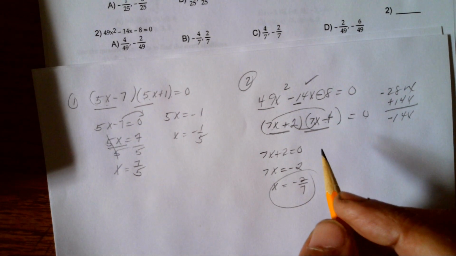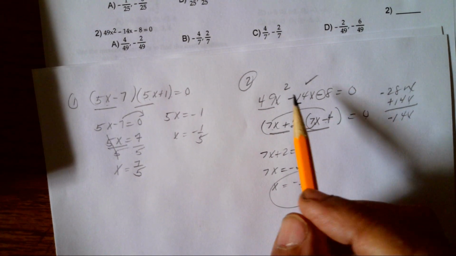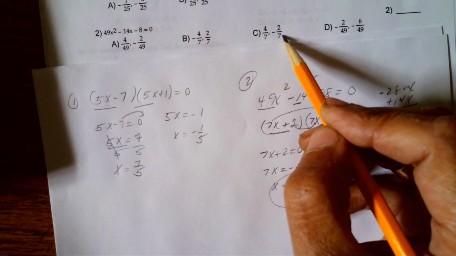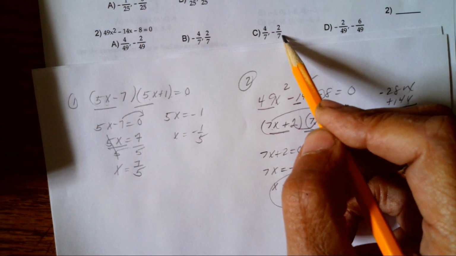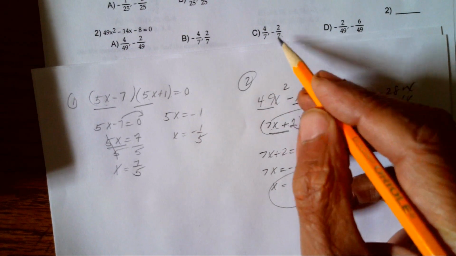Let's check out negative 2/7. I only see one that's got a negative 2/7. I am done, ladies and gentlemen. Why do any further? I got negative 2/7. There's only one answer there.